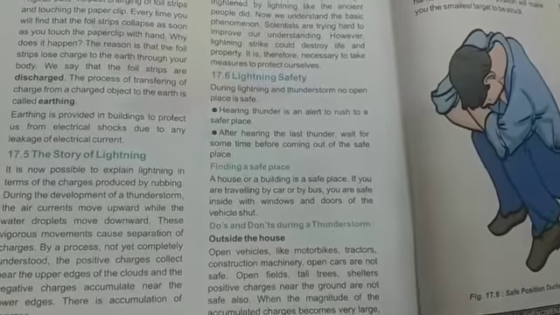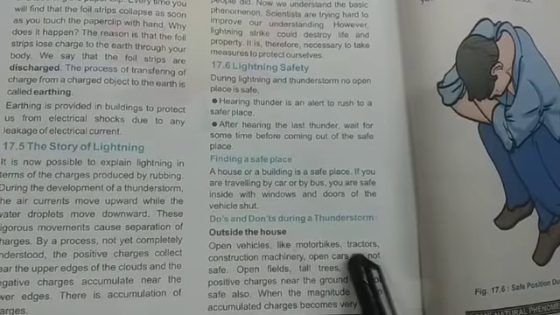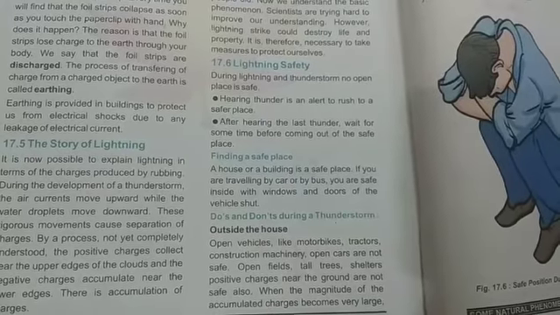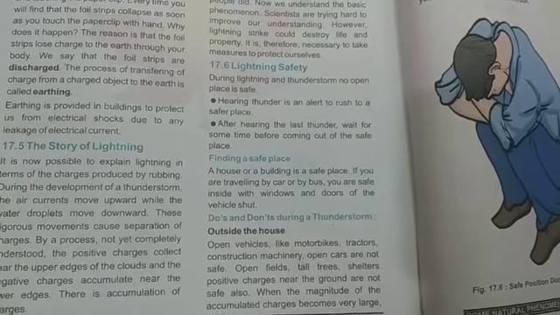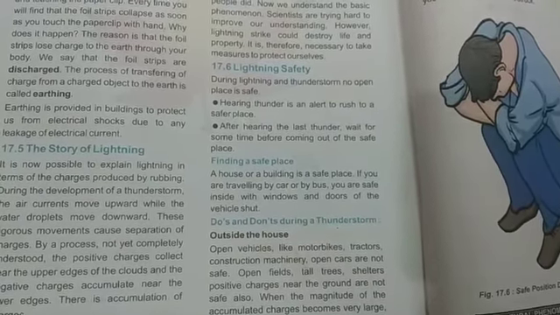Okay. Now do's and don'ts during a thunderstorm outside the house. If you are outside your house, open vehicles, okay, they are not safe. Open fields are not safe. The tall trees, the tall buildings, the tall shelter, they are not safe.